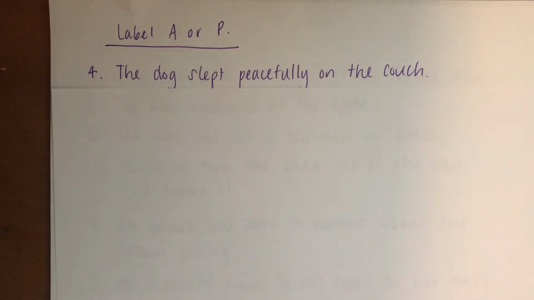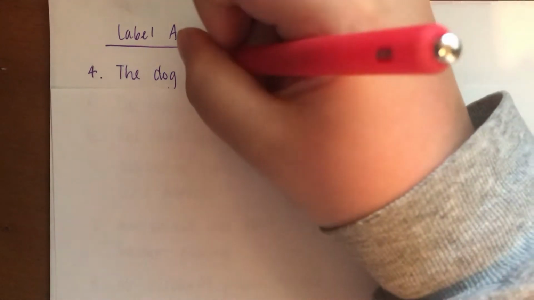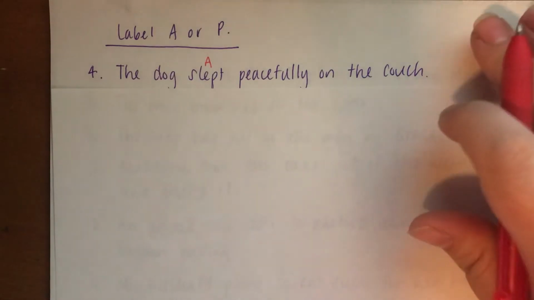Active is when the subject is performing the action, and passive is when the subject is not performing the action in the sentence. So number 4, the dog slept peacefully on the couch. Our action is slept, so then we have to decide who's doing that action in the sentence. Here we can see the dog is the one sleeping and the dog is the subject. So this is an active voice sentence.